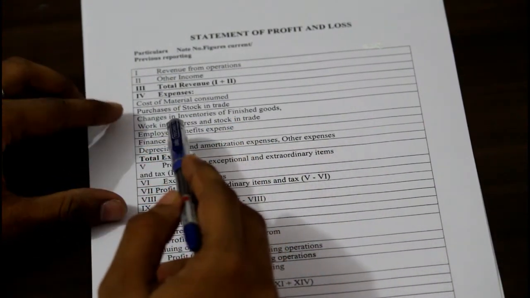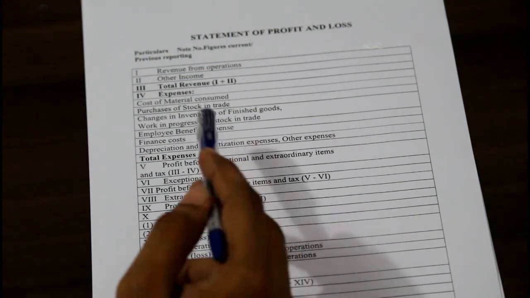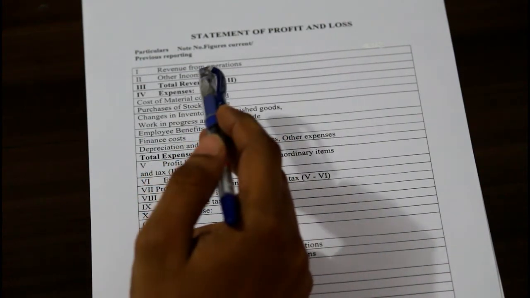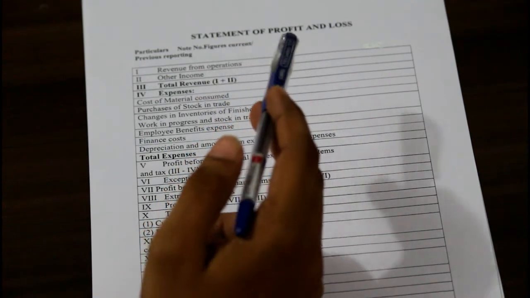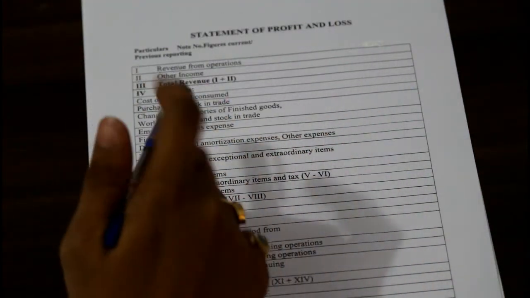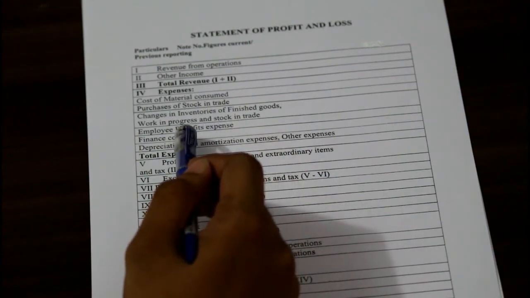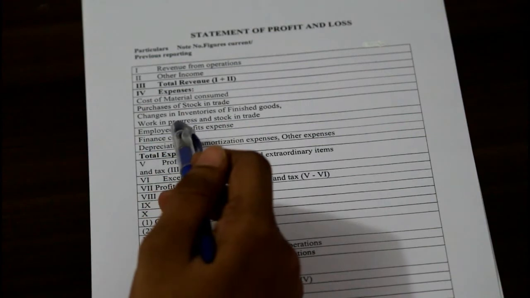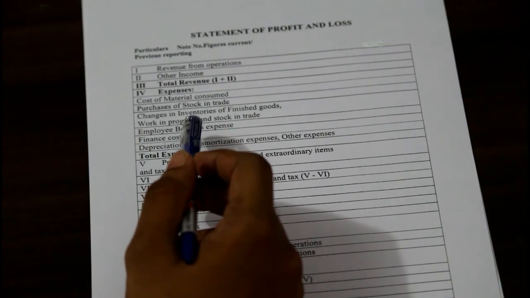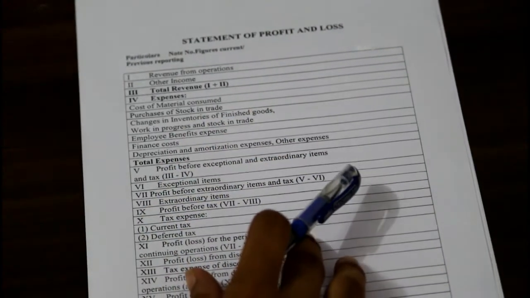And next we have employee benefits expense. Employee benefits expense is the single term used for salaries, wages, contribution to provident funds, employee stock options or employee stock purchases or staff welfare. Everything will be given only under this employee benefit expense. Next, the finance cost. Finance cost means the cost with respect to finance, that means the interest expense or any other borrowing cost; these come under finance cost.